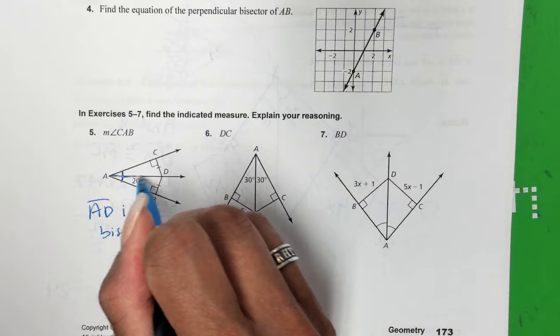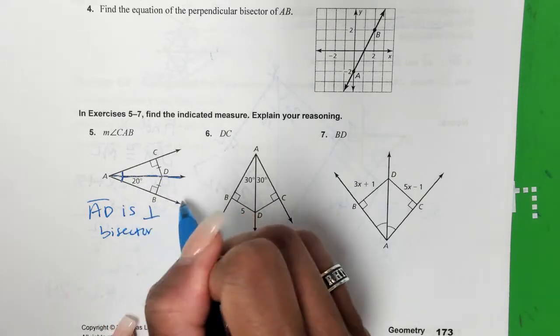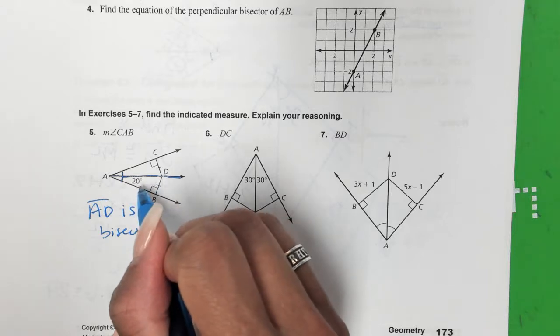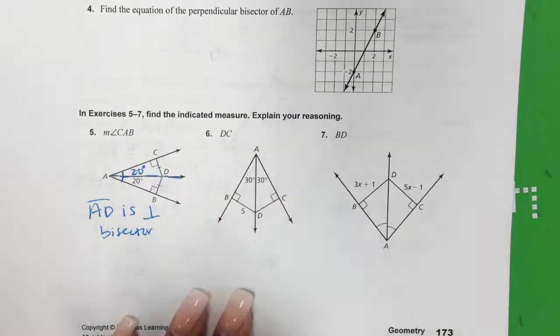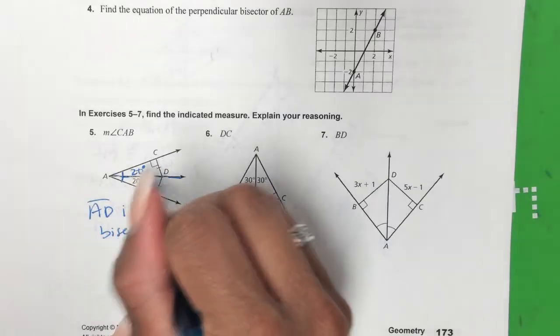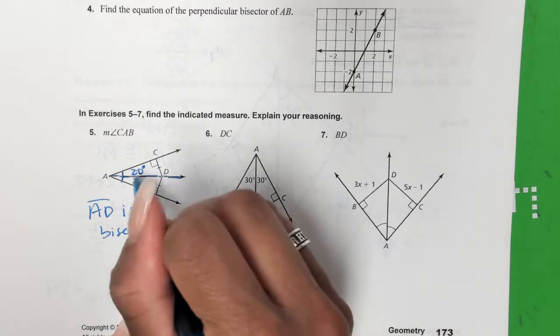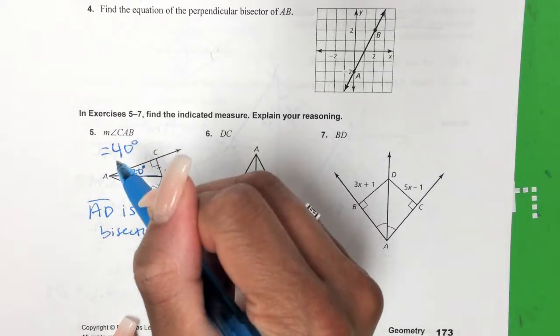So if it's a perpendicular bisector, it just cut this angle in half. So that means if BAD is 20 degrees, then CAD must also be 20 degrees. So I need to find the total angle measure of CAB, which means I add them together, so it would be 40 degrees.